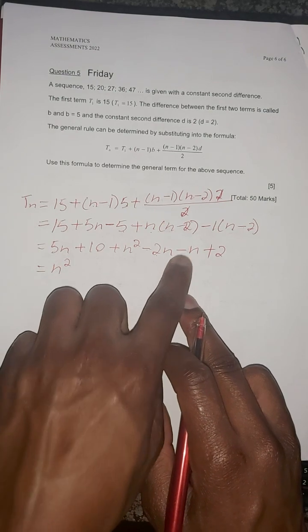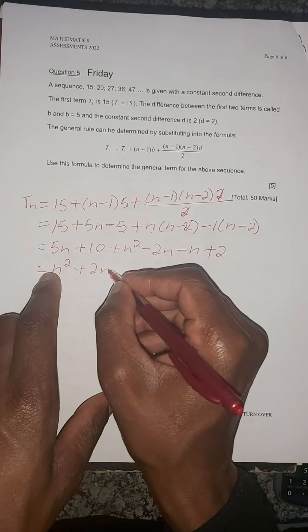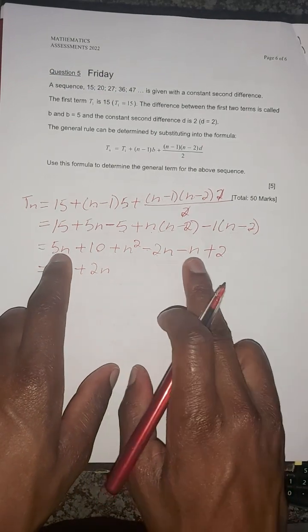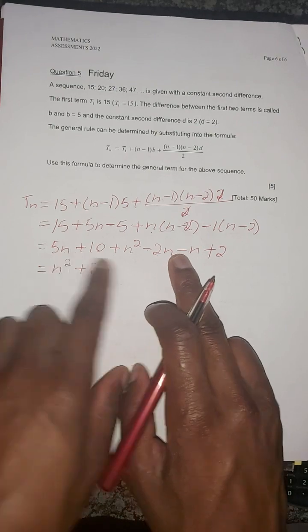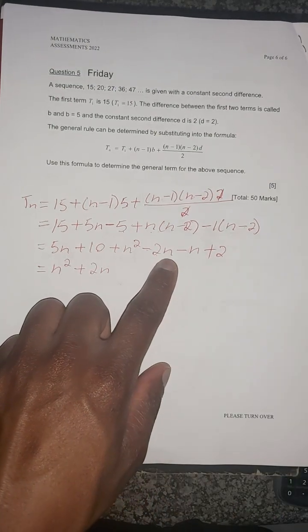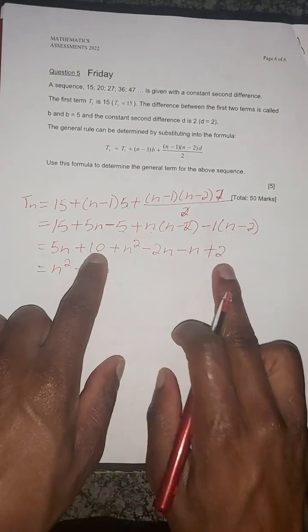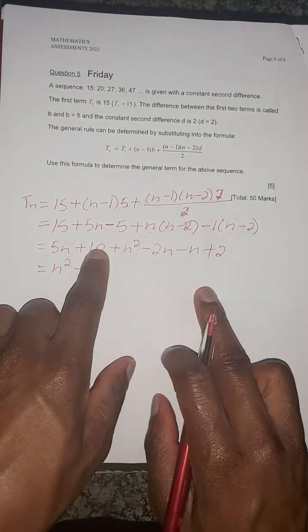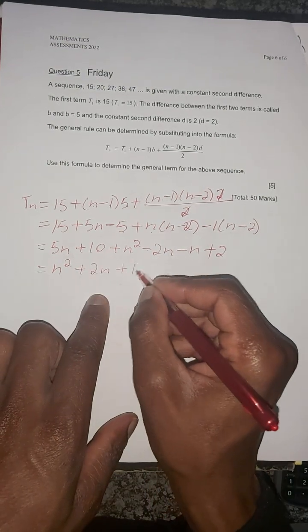It is going to be 2. 2 of what? 2 of n, because we are adding the like terms of the coefficients of the variables of n. And then we have the constants now. So I'm going to say 10 plus 2, and I'm going to get my 12.